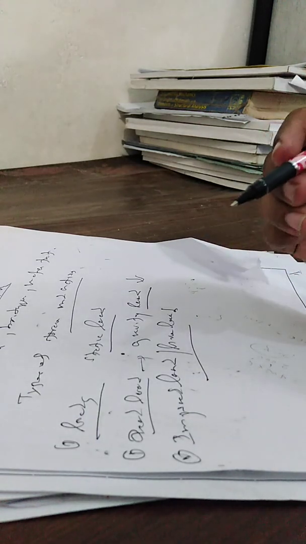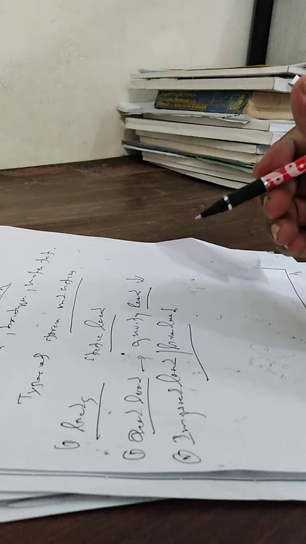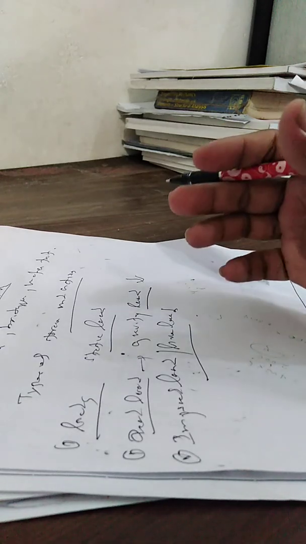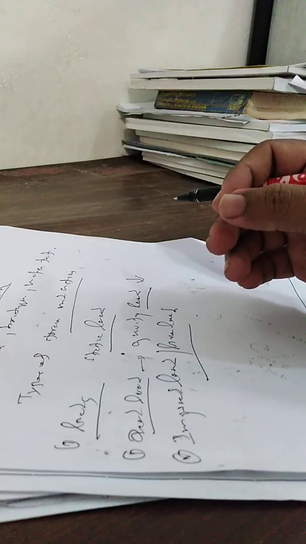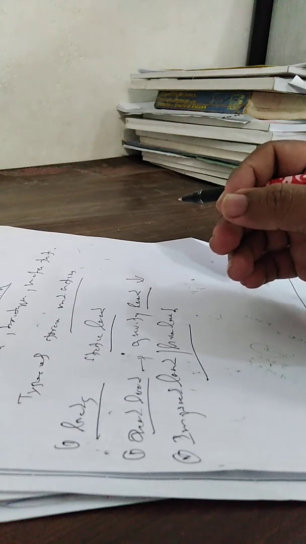The weight of the occupants, furniture and equipment are considered as gradually applied vertical imposed load. These act on the structure due to occupancy or use and are movable.